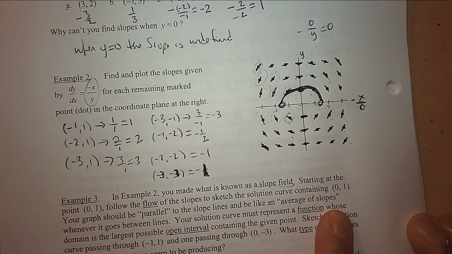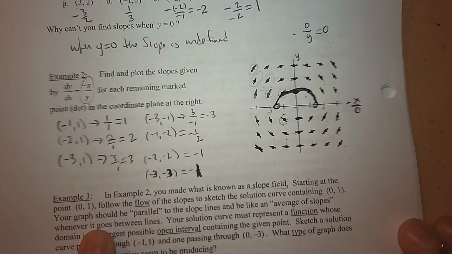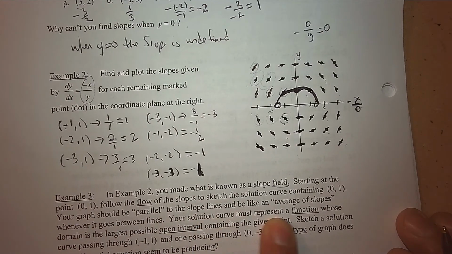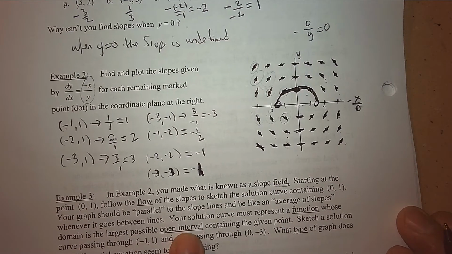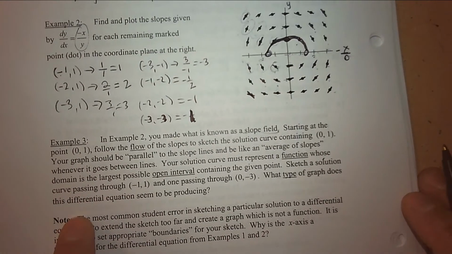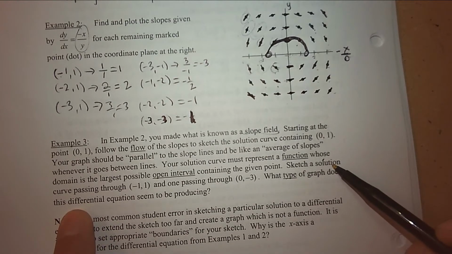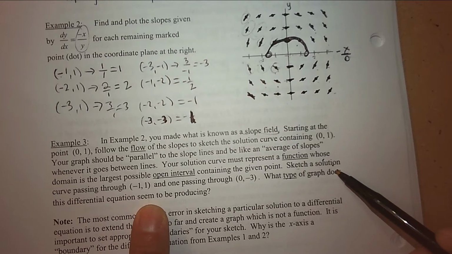Now it says what? It says follow the flow. We did that, containing 0, 1. It says your graph should be parallel to the slope lines, means you should follow it, and be like an average of slopes wherever it goes between lines. Your solution curve must represent a function whose domain is the largest open interval containing the given point. So you sketch a solution curve. So now sketch a solution passing through the point -1, +1.